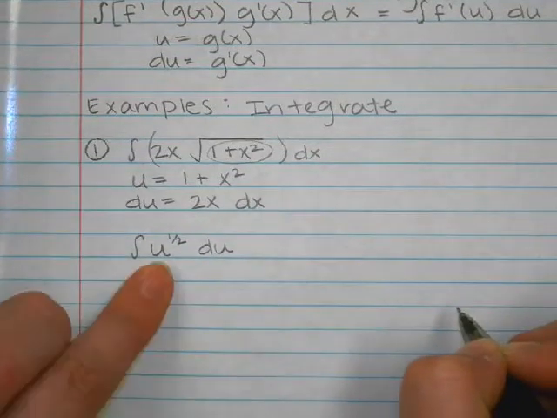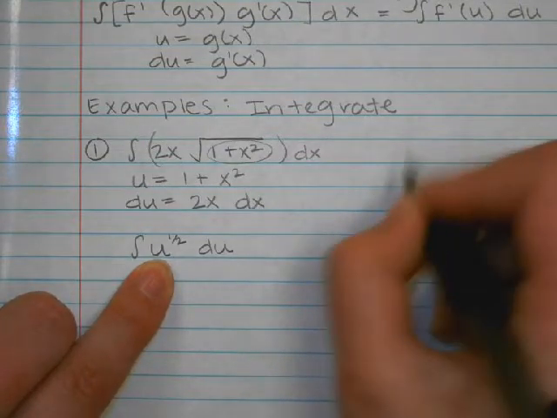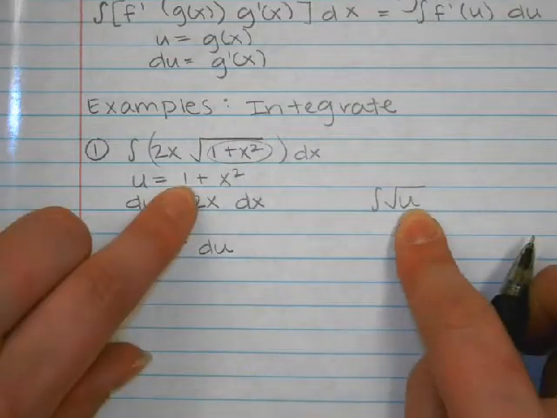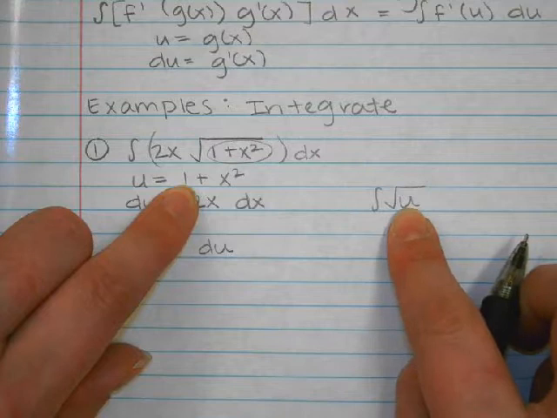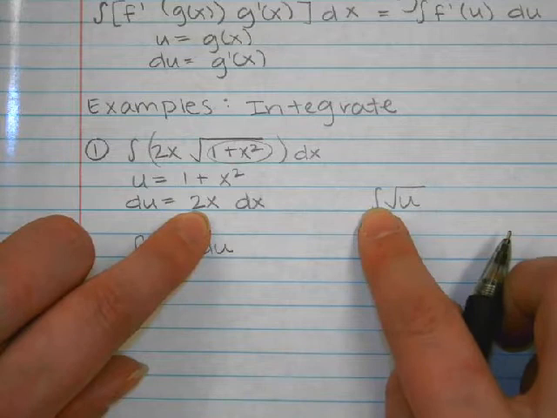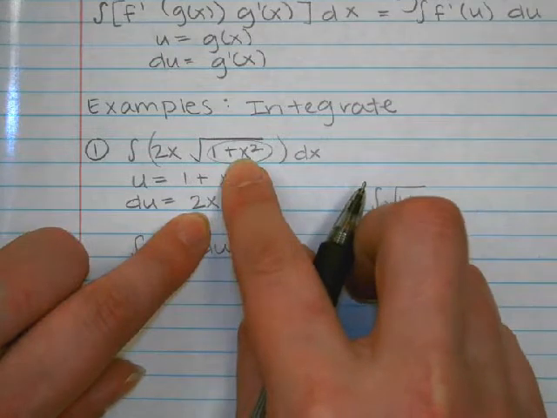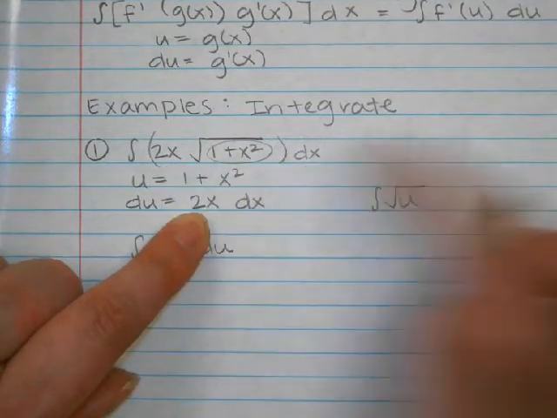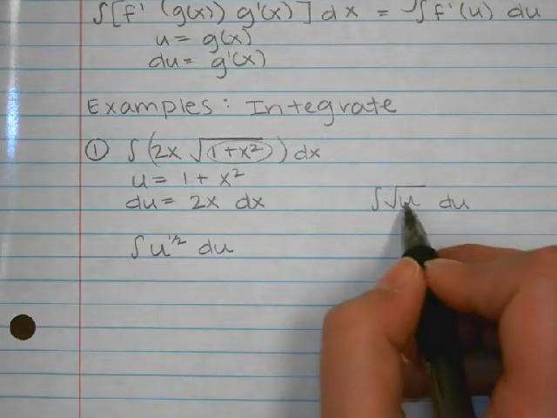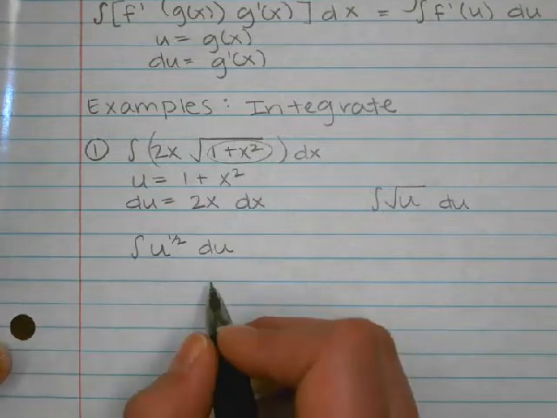I'm going to show how this includes everything that we had. We have the square root of u, and the u represents the 1 plus x squared, so that part is included in here. The du represents the 2x, which was in the front, and the dx, which was on the end. So the u is the stuff inside, and the du represents the 2x and the dx. So this represents everything. All I did is rewrite it to the 1/2, so it'd be easier to integrate. Now I can go ahead and use my integration rules.